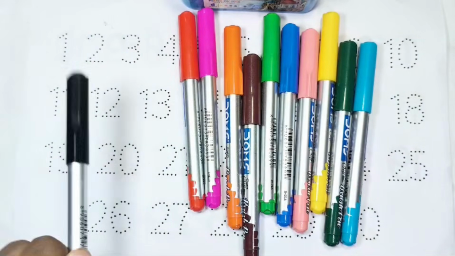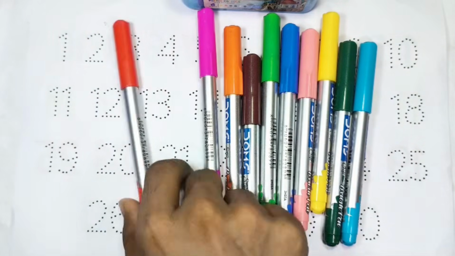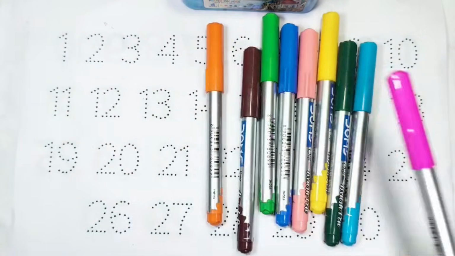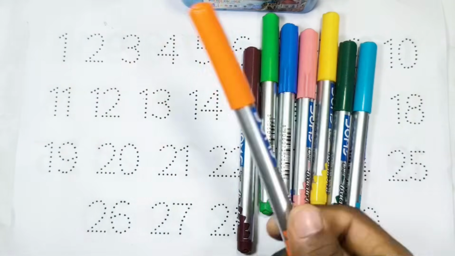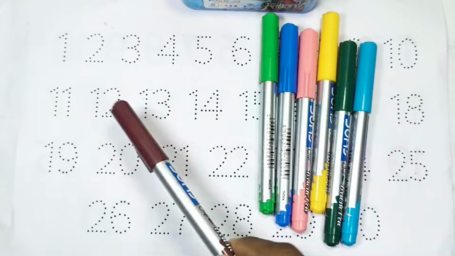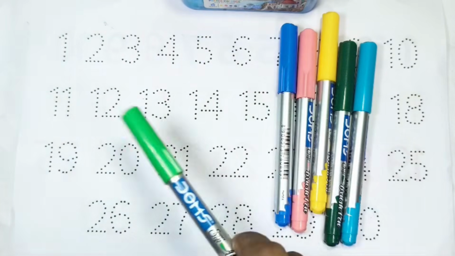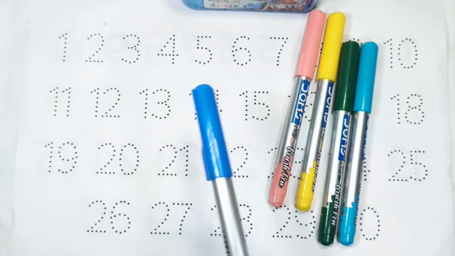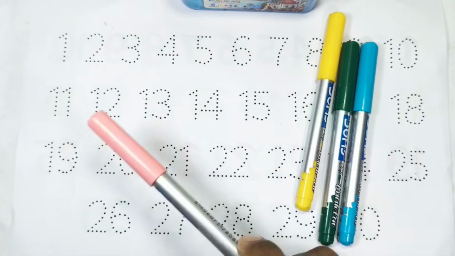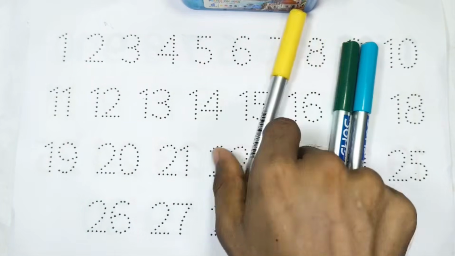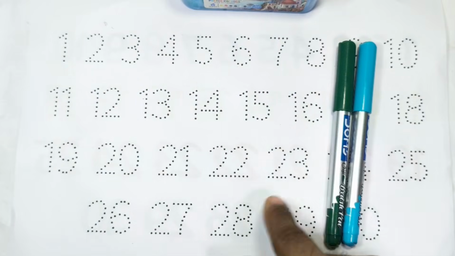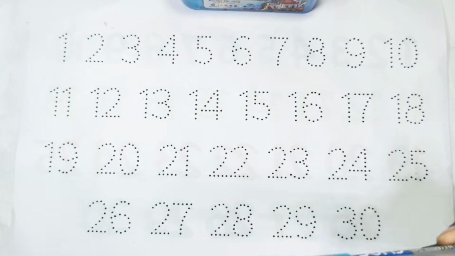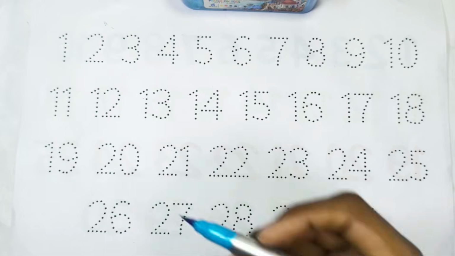Purple color, black color, red color, pink color, orange color, brown color, light green color, blue color, light pink color, yellow color, green color, and sky blue color. So kids, now you draw 1.